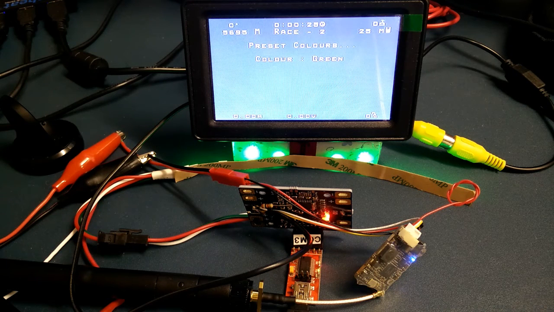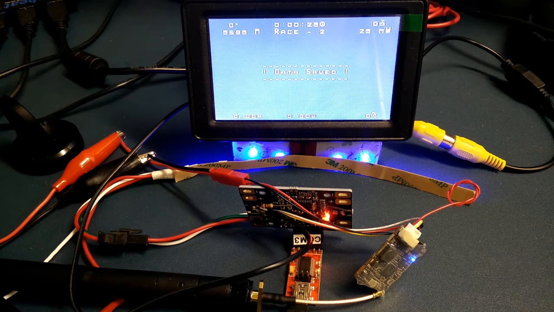So if you just go into the preset colors, there's a number of colors we can pick from. Pretty simple. Pick the color you want, and you press OK to save. It will save the data, so next time you turn it on, you get your same color back.